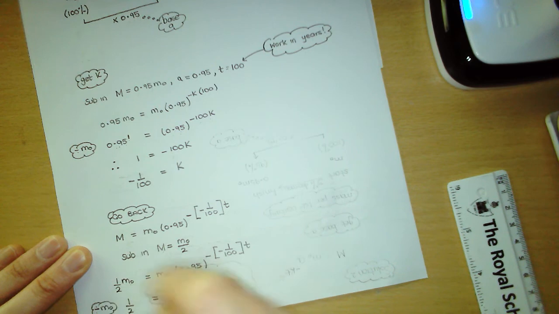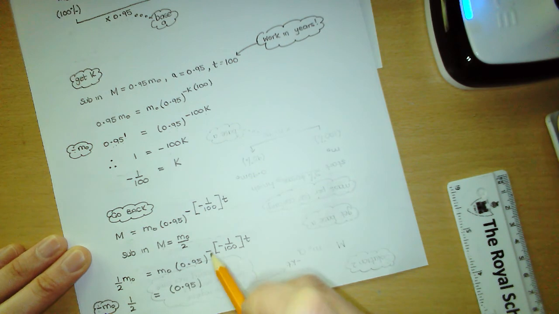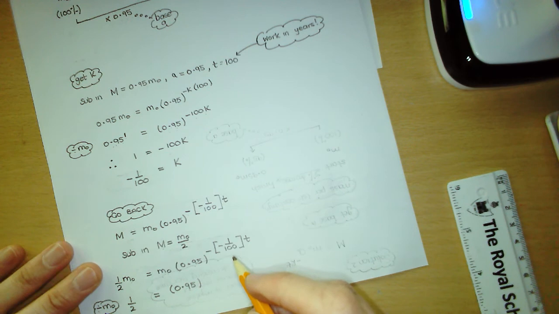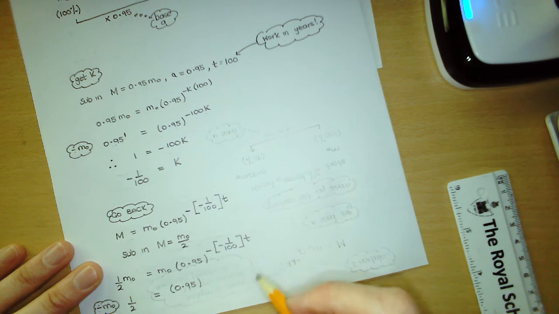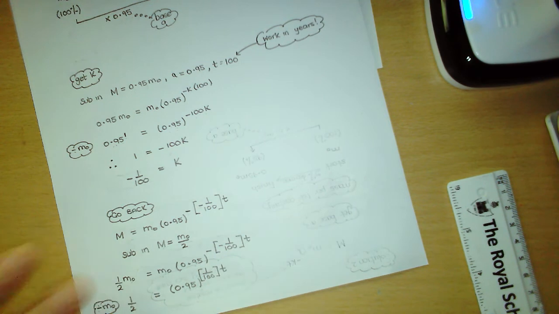And then on this side we're going to have 0.95. And again, what we could do is multiply these two minuses together, so that's going to give us a plus. So we're going to have 0.95 to the positive 1 over 100 t. And again, I'm just going to keep brackets around that 1 over 100, and then t outside.